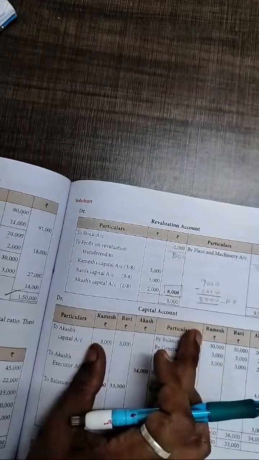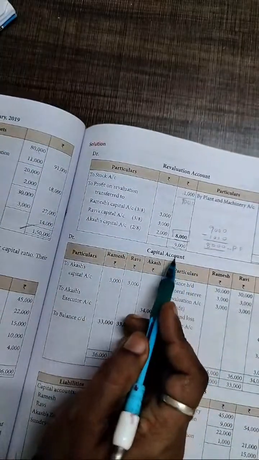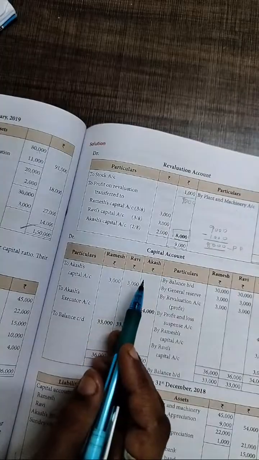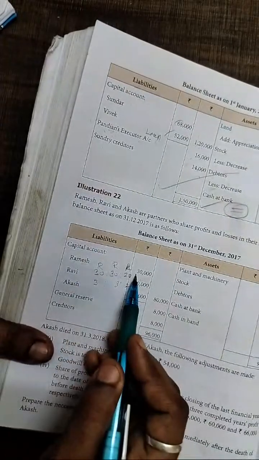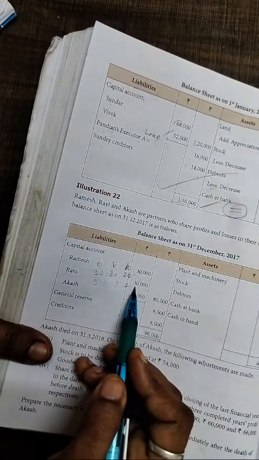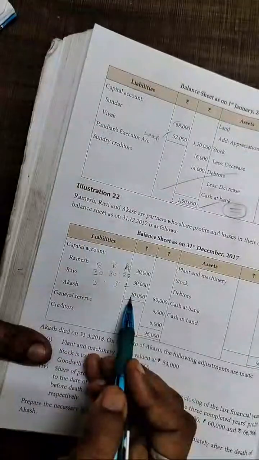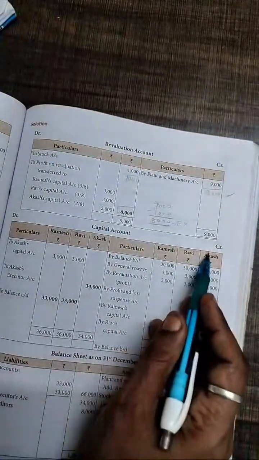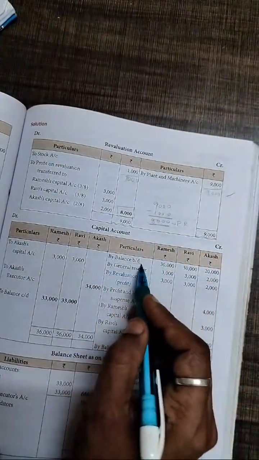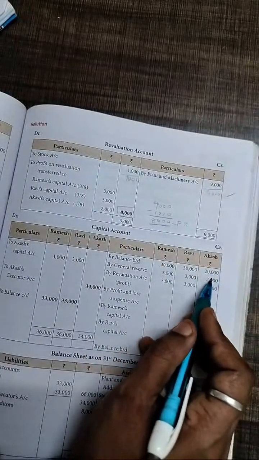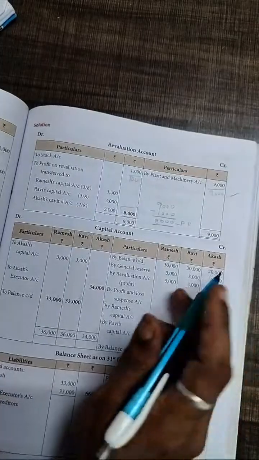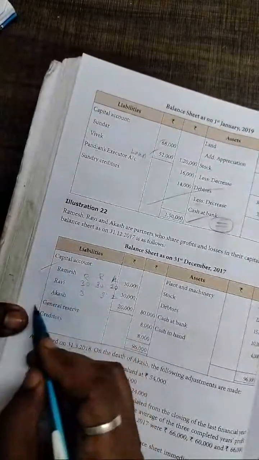Now what we do is calculate the capital account. So you know the format for the capital account. We always start the capital account with the opening capital. The opening capital is given in the question. Ramesh's opening capital is 30,000 rupees. Ravi's opening capital is 30,000 rupees. Akash's opening capital is 20,000 rupees. It will be entered on the credit side of the capital account as balance brought down, 30,000, 30,000, 20,000, in their respective partners' columns. Okay, after we enter the capital, let's take the general reserve.